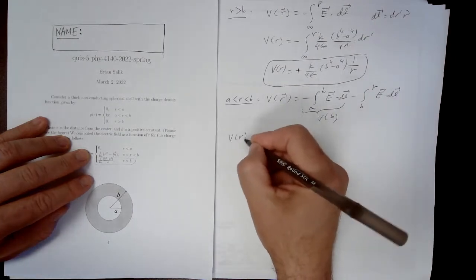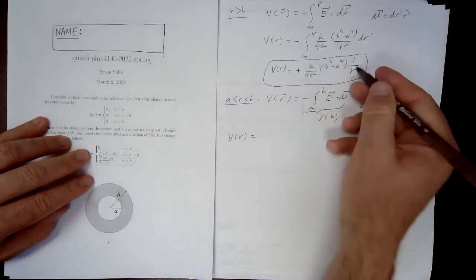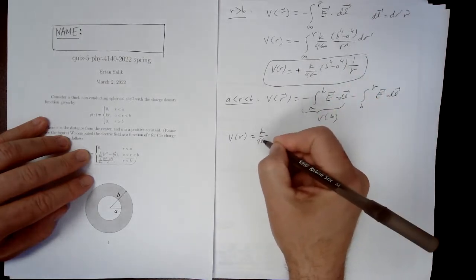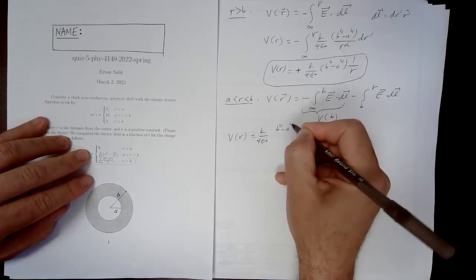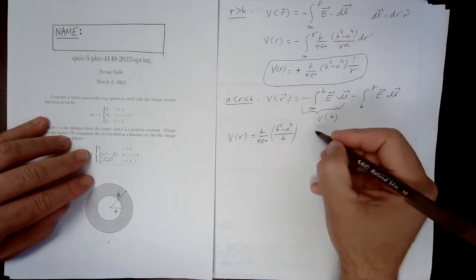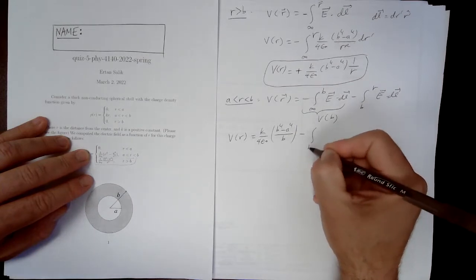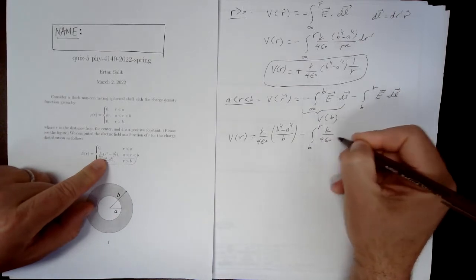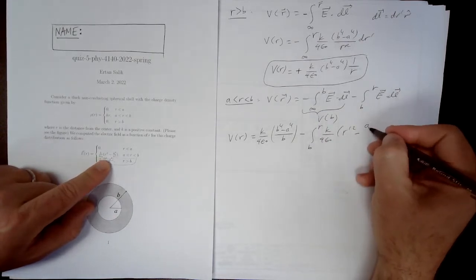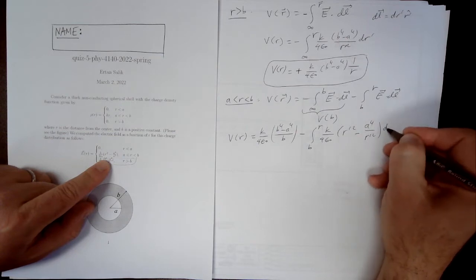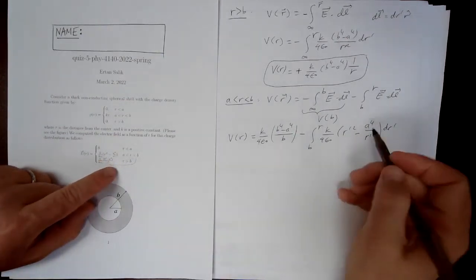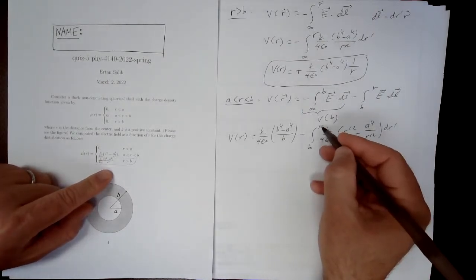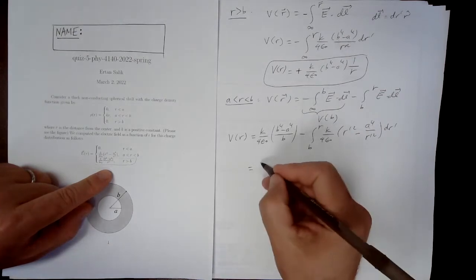So V of R is V of B, where I can just replace R here with B: K over 4 epsilon naught, B to the 4 minus A to the 4 over B. Minus, now I have the integral from B to R. The electric field here is K over 4 epsilon naught, R prime squared minus A to the 4 over R prime squared, dr prime. Right? Again, I'm using integration variable R prime here. That's to differentiate from my position R. Okay, so we do that.